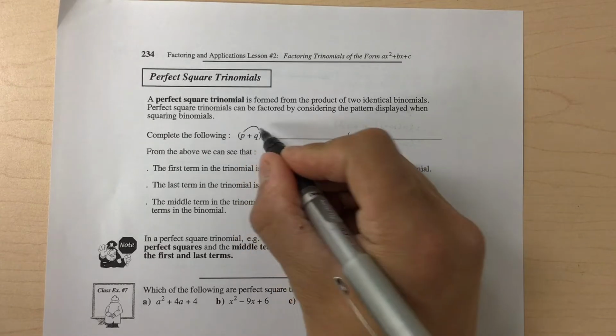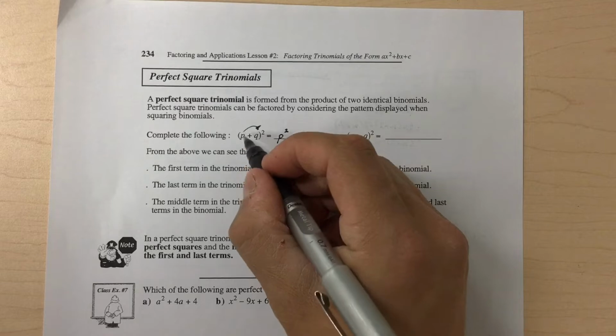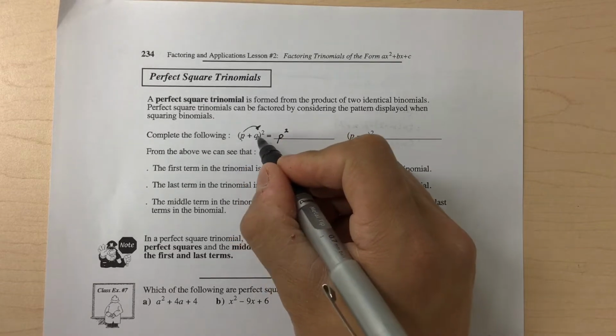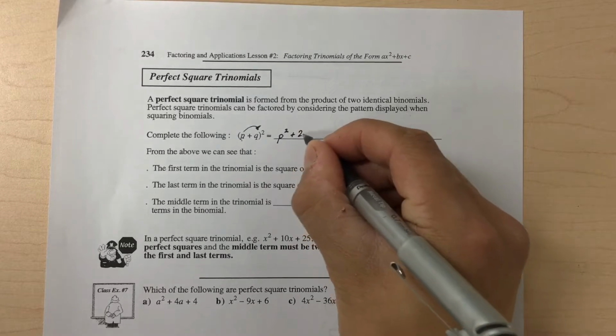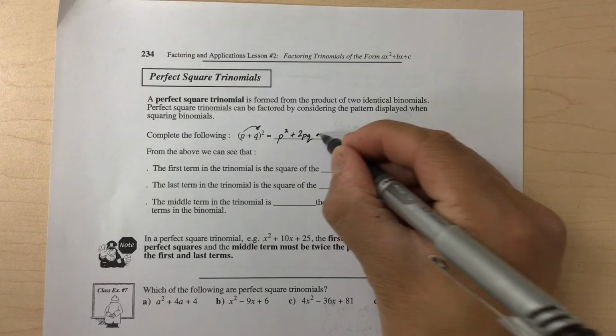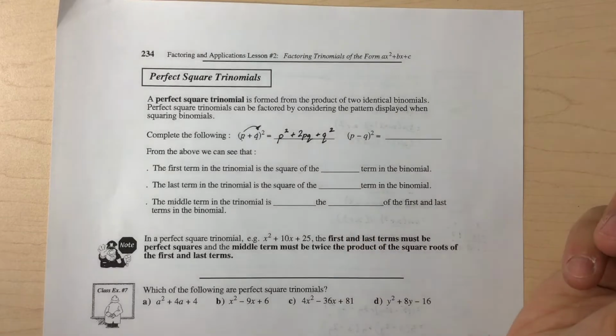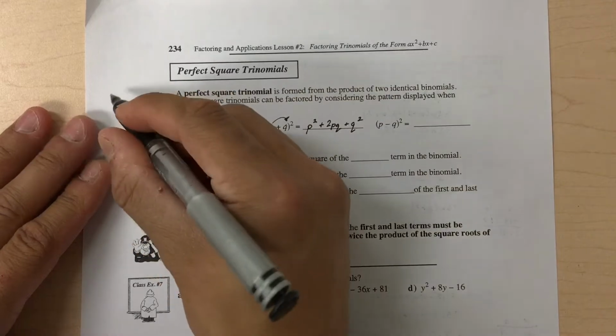So first of all, our p would be squared, giving me p squared. Next, we multiply my p and my q, which would give me pq, and we double it, which would give me 2pq. And then I would square this term, which would be q squared. So I'm going to write that out on the side here.